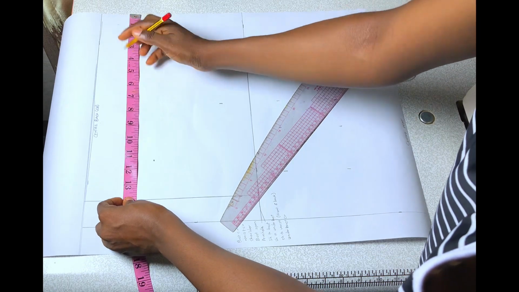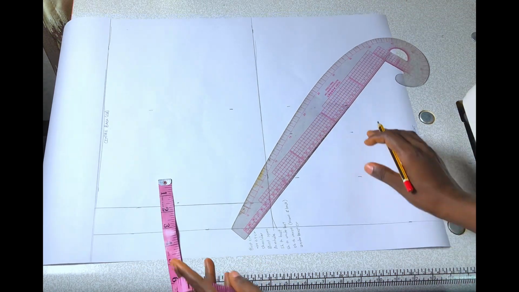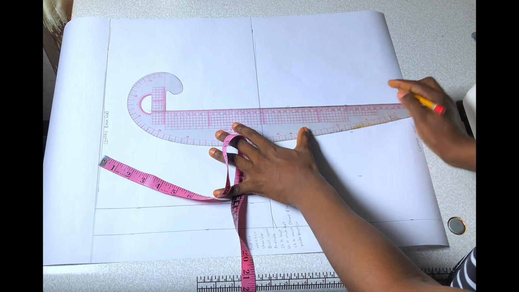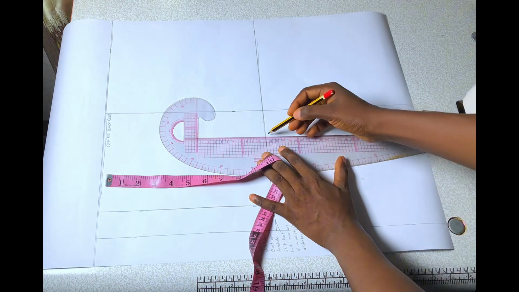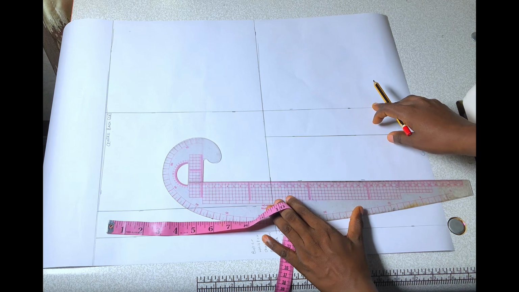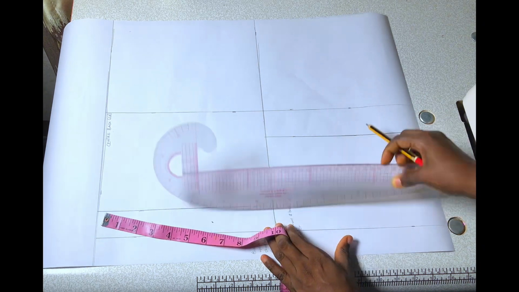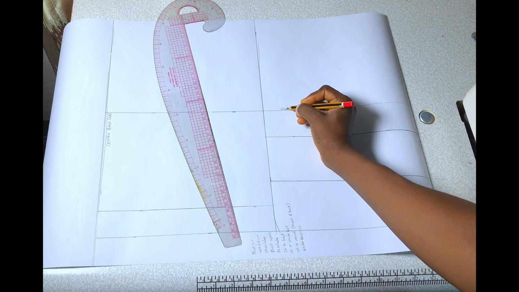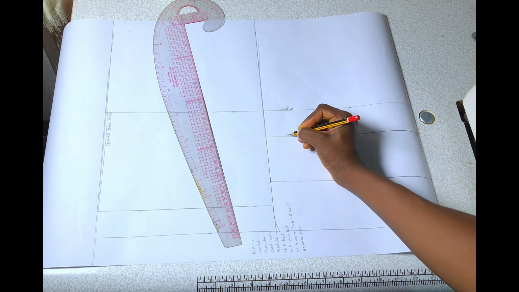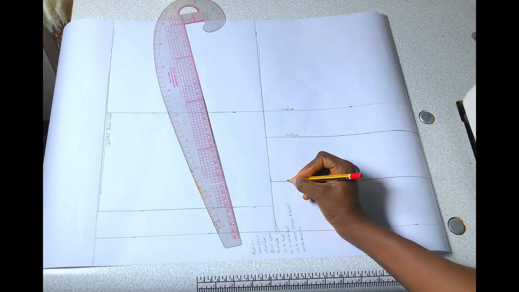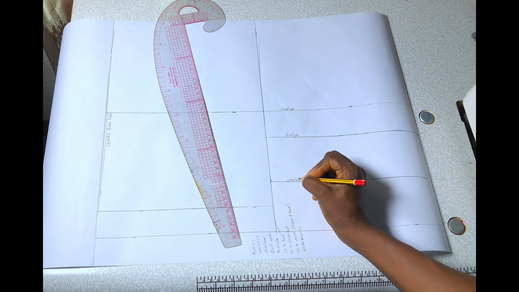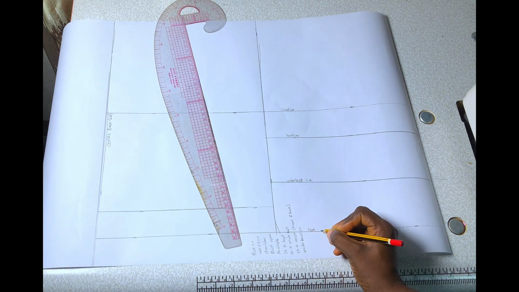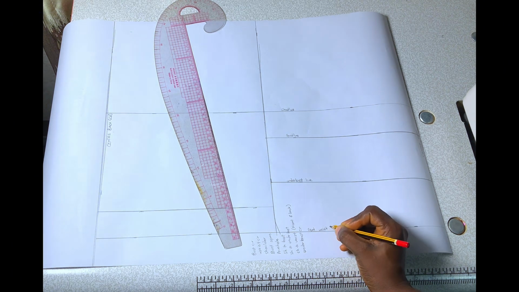Remember that the armhole is also the same at the back, 7.5, and we also have 7.5 on this part, right? So I'm going to connect these lines as drawn. Once I'm done, these are my lines. You're seeing so many lines. This is my chest line. This is my chest line. This is my bust line. This is my under bust line. And this is my front waist length.